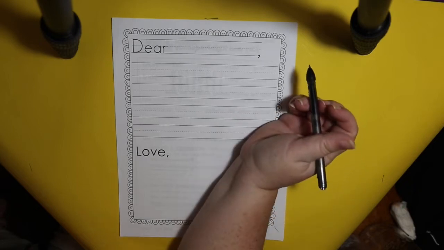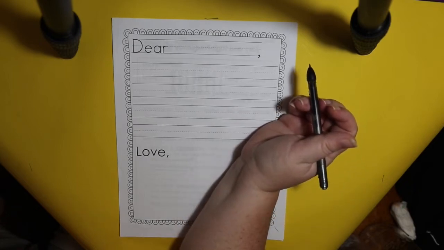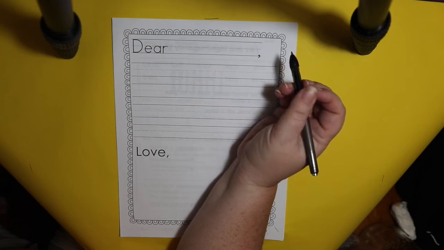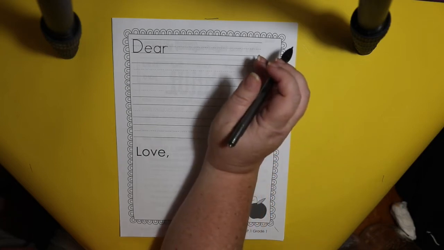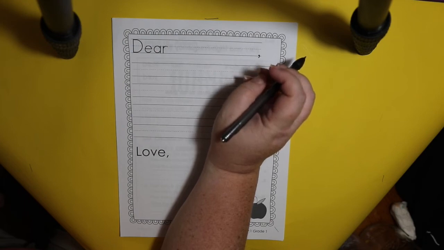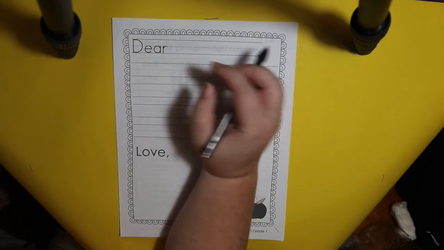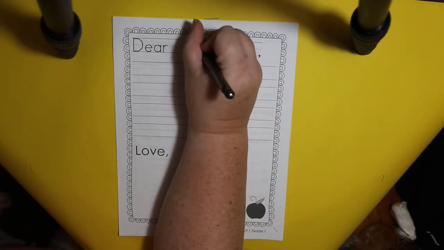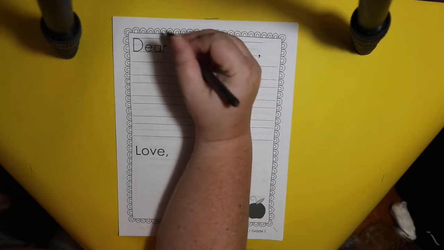Let's see. That's just so many characters to choose from. So pick your favorite one. And I think, you know what? I think I'm going to pick a movie character because I watch a lot of movies on TV. So this might be some of your favorite characters. Well, I'm going to write to Olaf from Frozen, right?